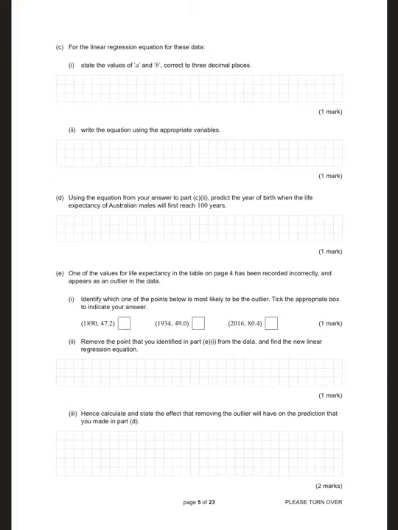The linear regression equation for these data, state the values of A and B correct to 3 decimal places. Well, on my calculator, A is 0.293 to 3 decimal places.